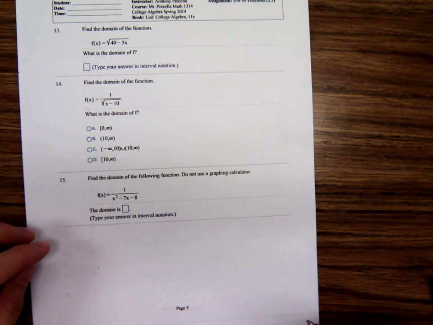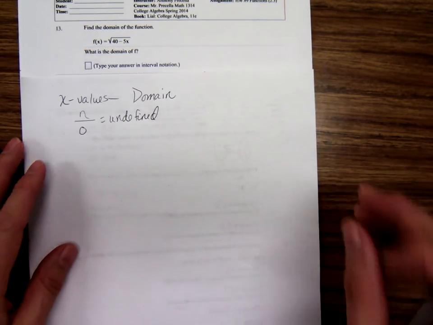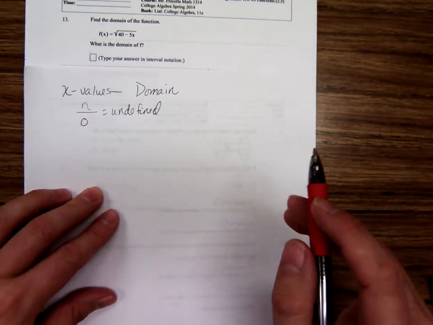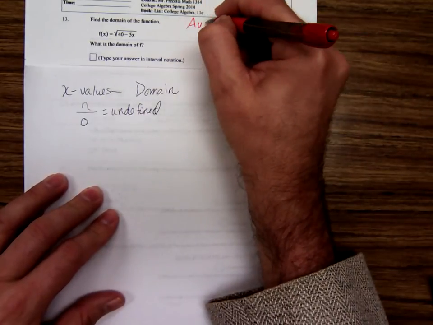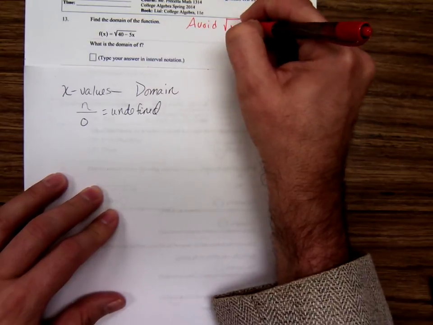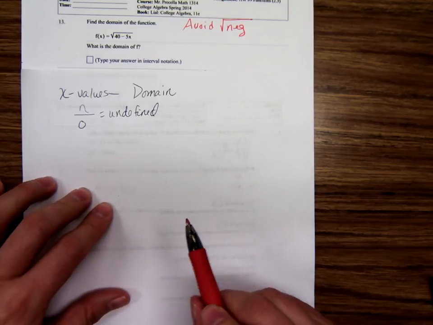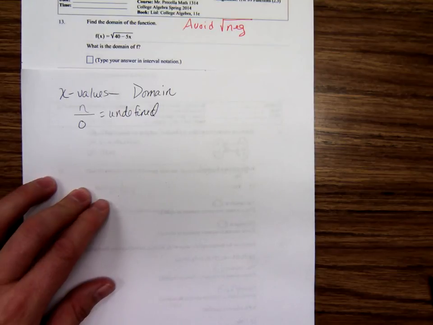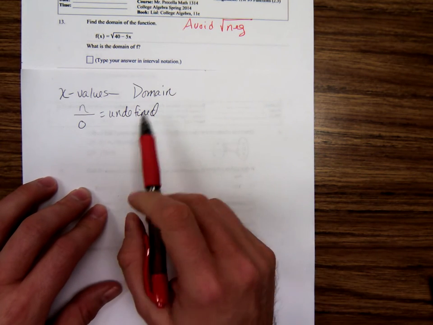So now on number 13, we need to discuss how to find the domain of a square root function. Well, with a square root function, we do not want the square root of a negative. We don't want negative numbers under that square root, because if you put in square root of a negative, your calculator is probably going to give you an error because you're getting an imaginary number. So the way we're going to do this is a cut point approach.